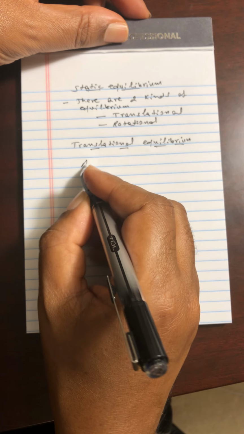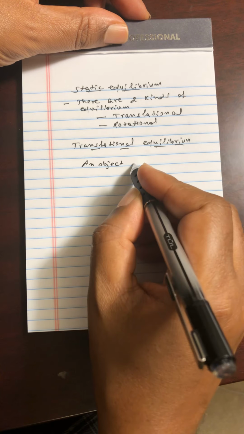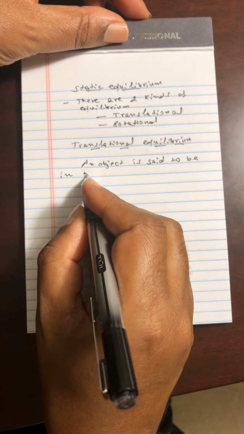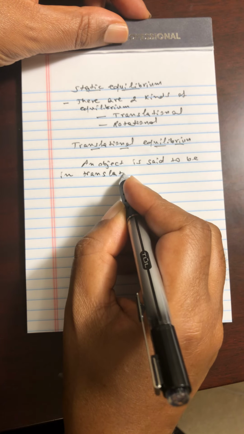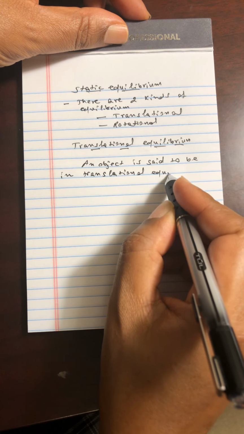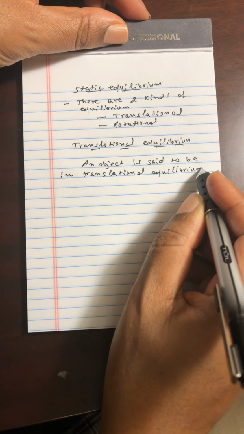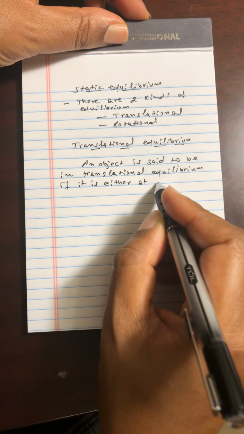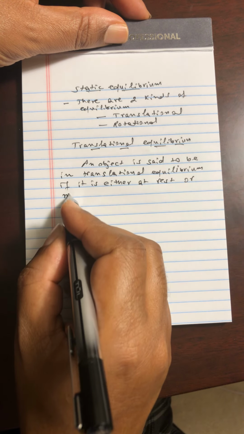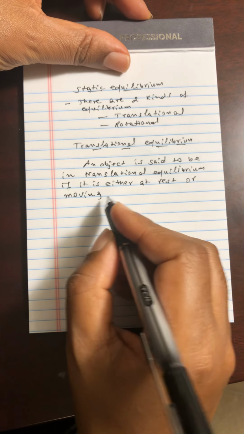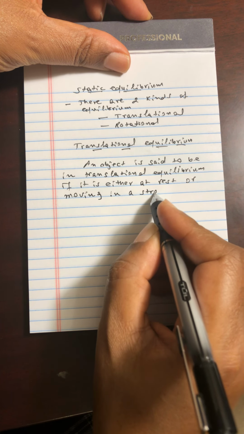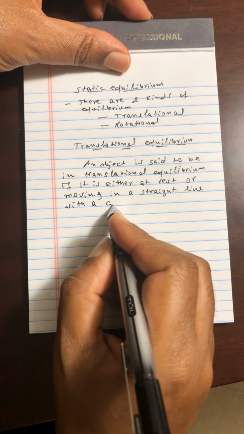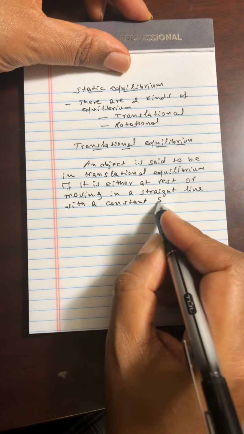An object is said to be in translational equilibrium if it is either at rest, or moving in a straight line with a constant speed. Now, what condition should be fulfilled for this to happen?